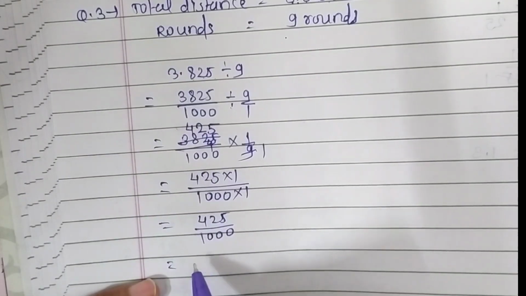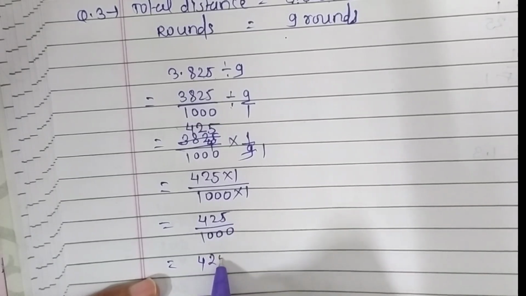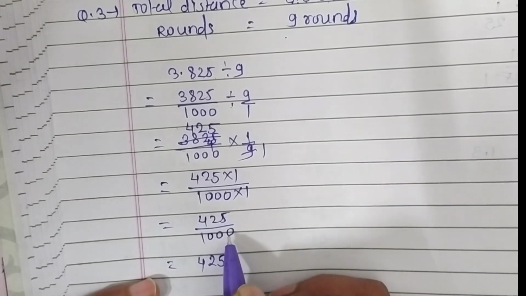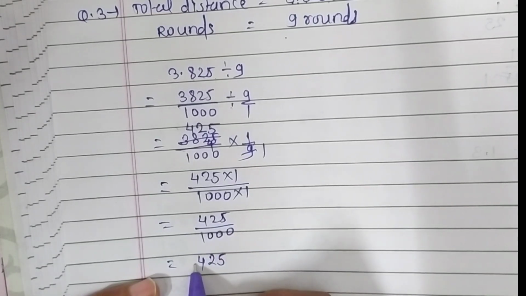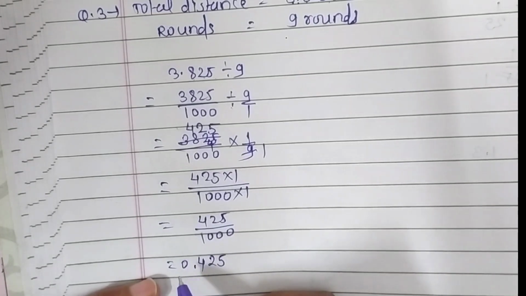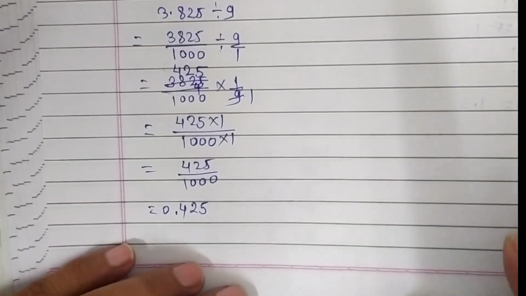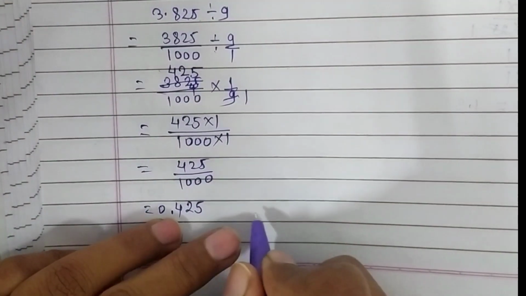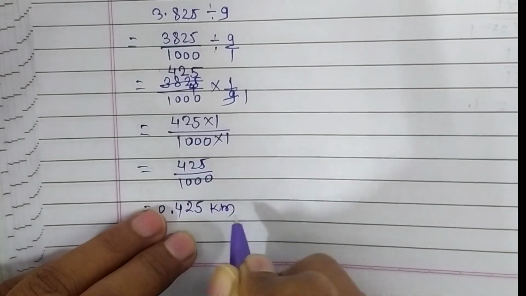Let's convert it into a decimal fraction. We just have to write the numerator as it is, count the places from the right side 1, 2, 3, and place the decimal point. So the distance covered by Pradnya is 0.425 kilometer in one round.